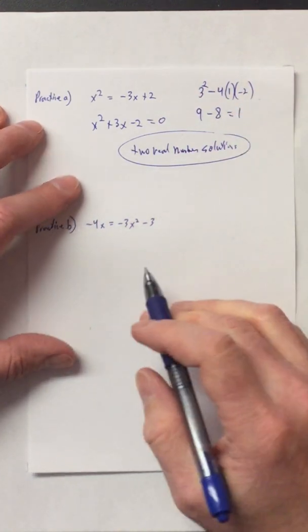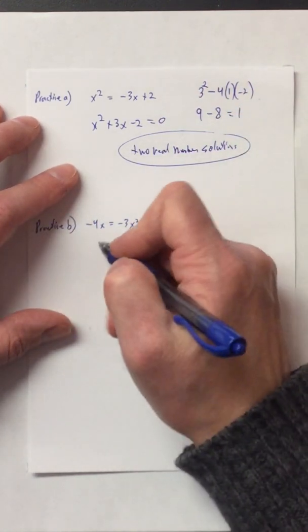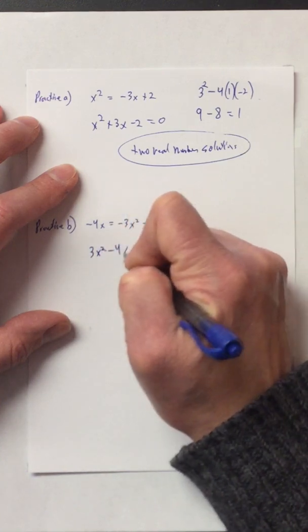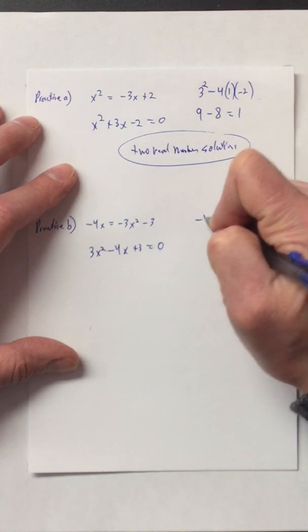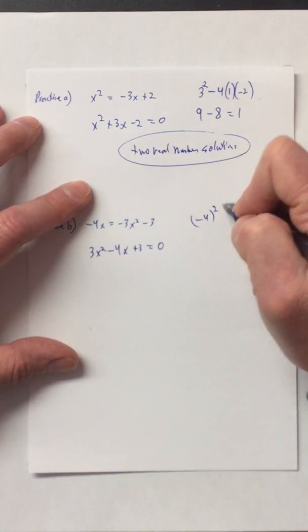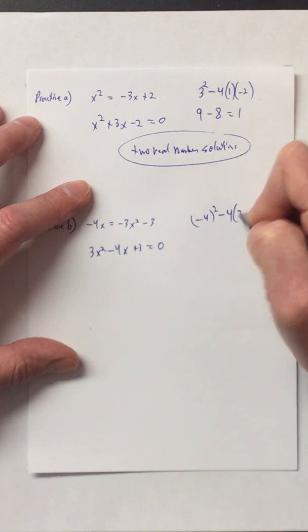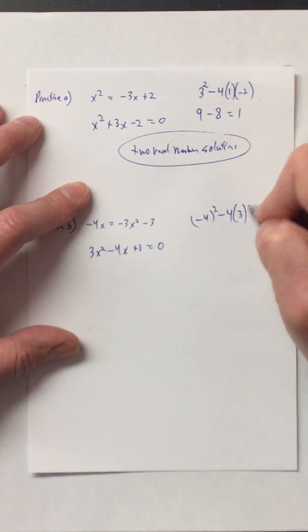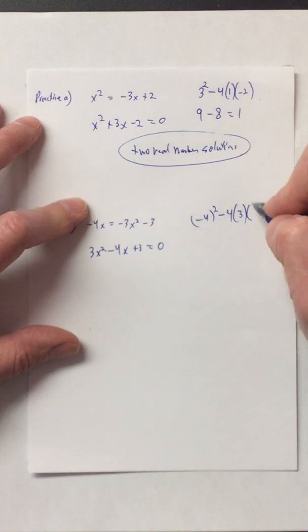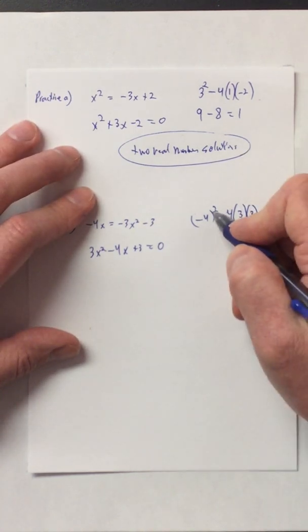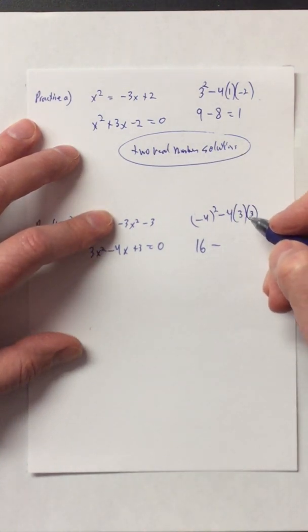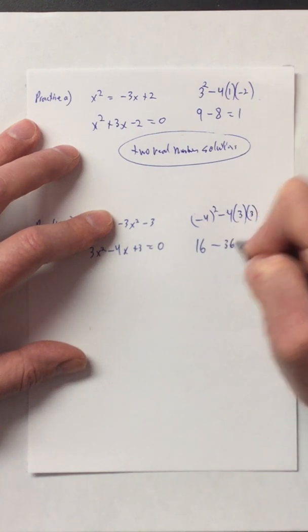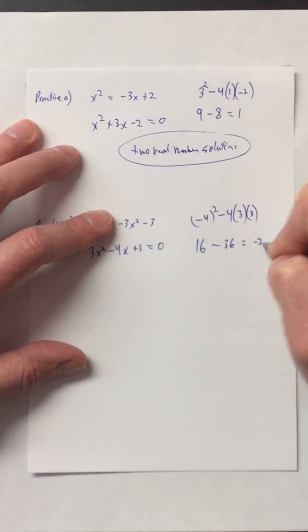All right, let's look at a second practice problem here. Once again, I got to change it into the right form. 3x squared minus 4x plus 3 equals 0. So it's going to be negative 4 squared minus 4, my a value is 3, and my c value looks like it's also 3. Negative 4 times negative 4 is a positive 16. Minus this looks like negative 4 times 3 is negative 12. Times 3, negative 36. And it looks like it's going to be a negative 20.